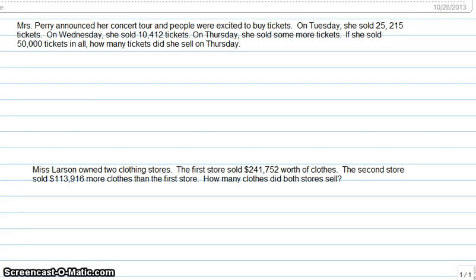Okay, boys and girls, today we're going to be setting up two different types of tape diagrams. The first one says, Mrs. Perry announced her concert tour and people were excited to buy tickets. On Tuesday, she sold 25,215 tickets. On Wednesday, she sold 10,412 tickets. On Thursday, she sold some more tickets. If she sold 50,000 tickets in all, how many tickets did she sell on Thursday?